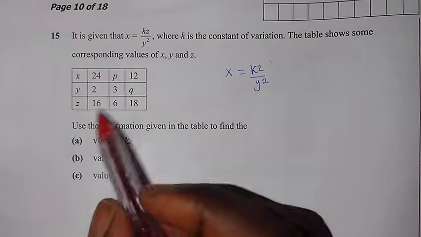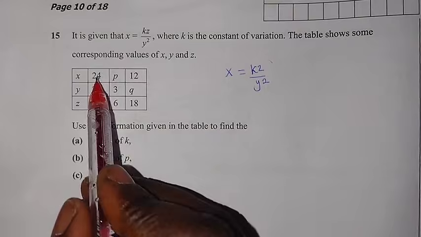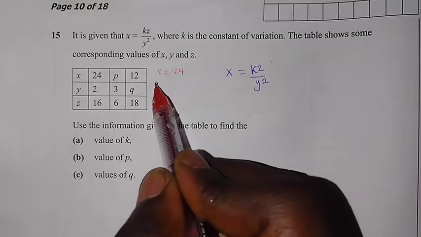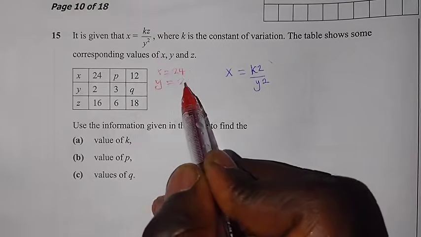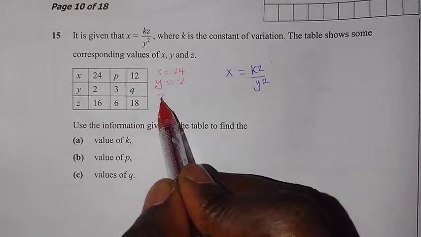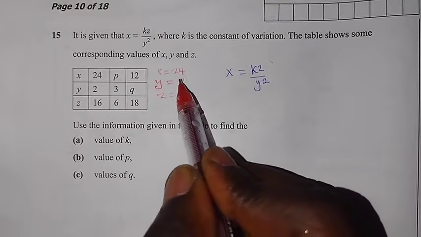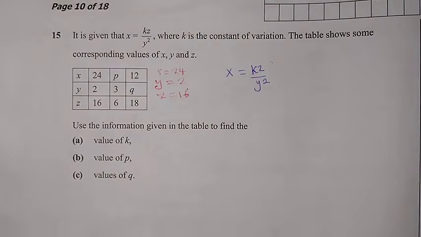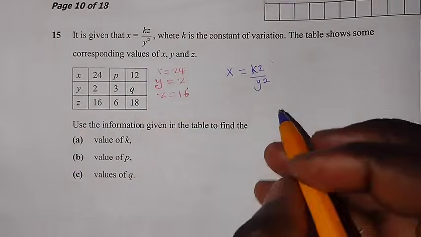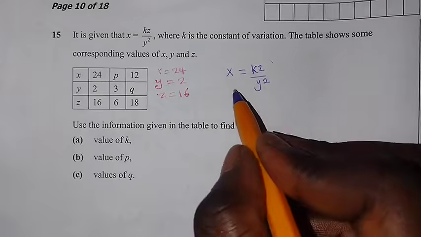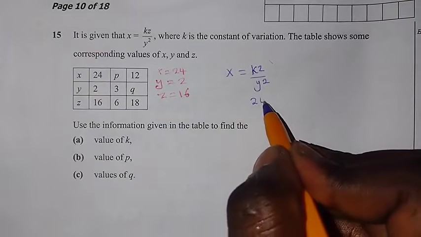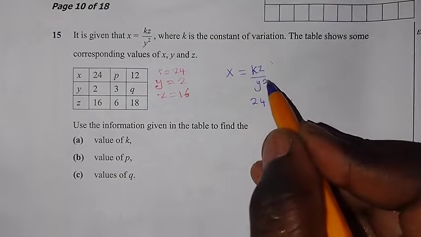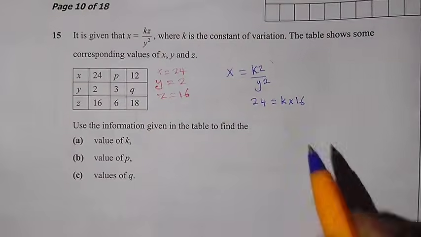You can notice that in the first one, x is equal to 24, y is equal to 2, and z is equal to 16. These are the values we are going to substitute into this equation so that we find the value of k. Where there is x, we put 24, equal to k, because we don't have a value for it. Where there is z, you put a 16.